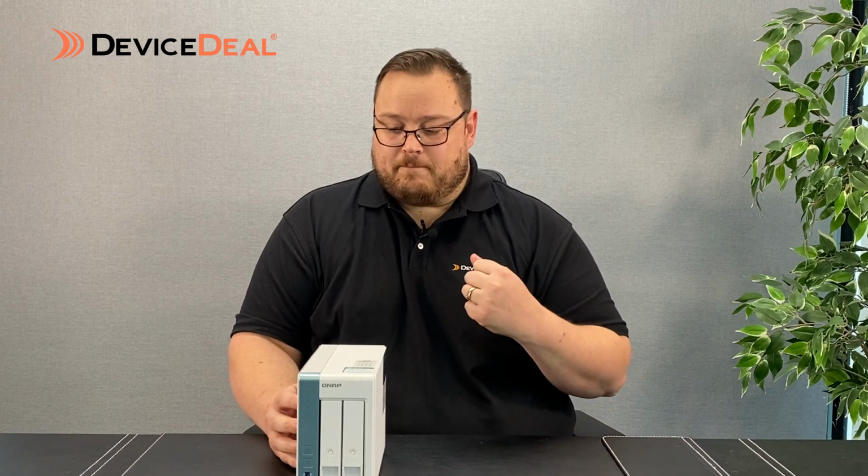There are a lot of software applications, a lot of different uses that people use them for, from home media servers to surveillance systems. The higher end devices can even do local machines, virtual machines. So hosting virtual machines, they can be a server for a business, they can replace file servers, they can replace Windows servers.